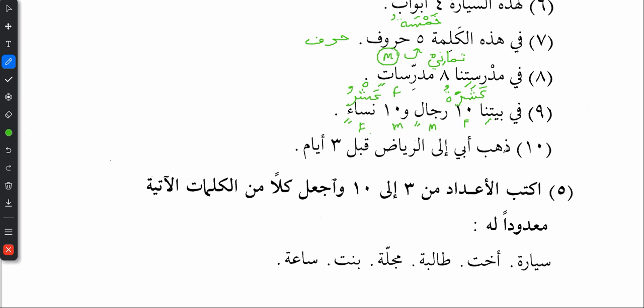ذهب أبي إلى الرياض قبل dash أيام. Now, what is the irab? When the zarf comes, any noun that comes just after the zarf should be in idafa, mudaf ilayh, having a kasra. So now, qabla 3 ayamin. So we have our counted noun ayamin. Go back and check what is ayam, plural of yaum. Yaum is a male. So we have our counted noun as male. So what will be our number? It will be feminine.